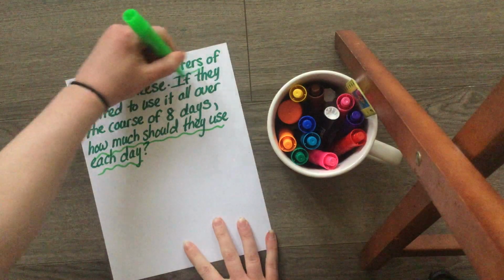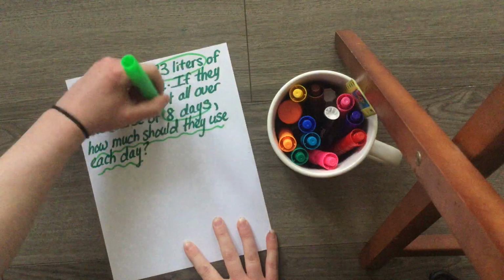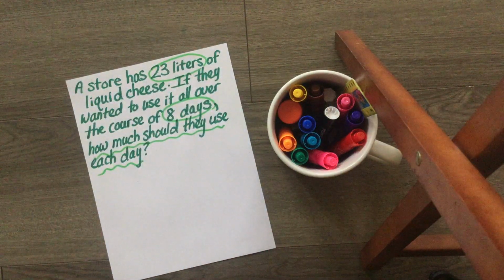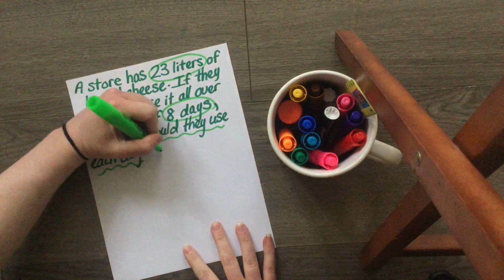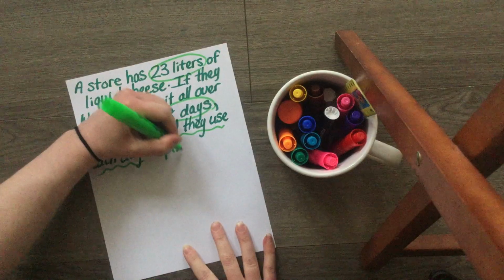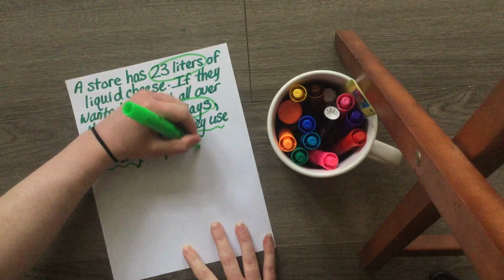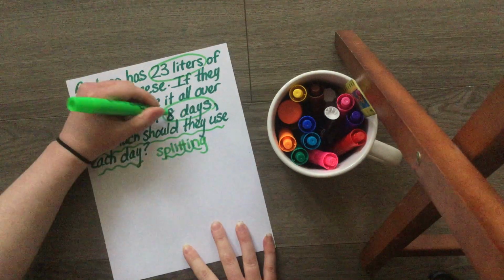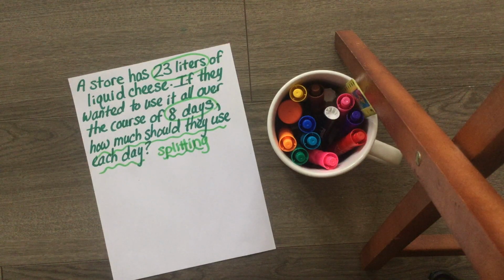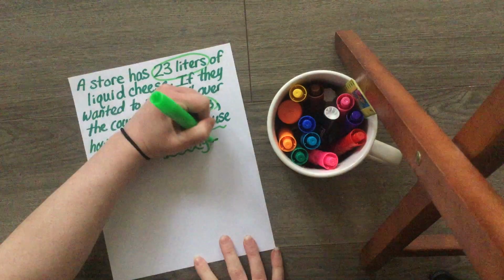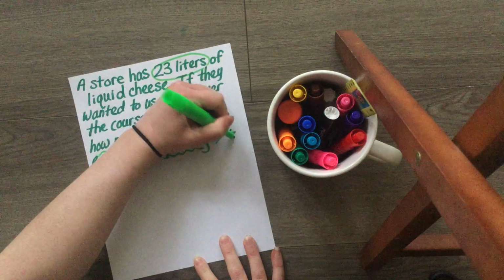We're going to use 23 liters and 8 days. Third step, what is the plan? Well, when I talk about splitting 23 liters of liquid cheese over the course of 8 days, I'm sharing equally. And that's an indicator that I'm going to divide.